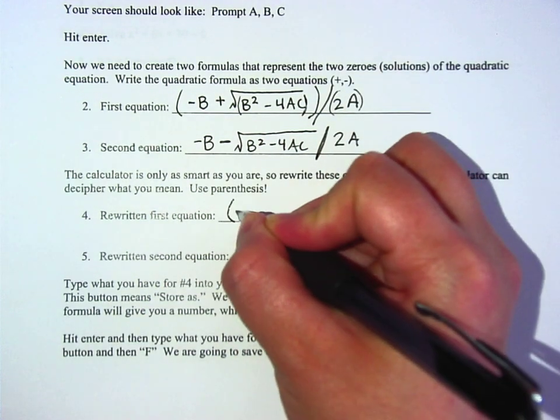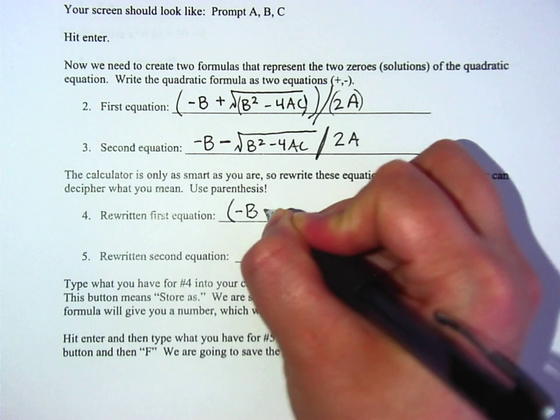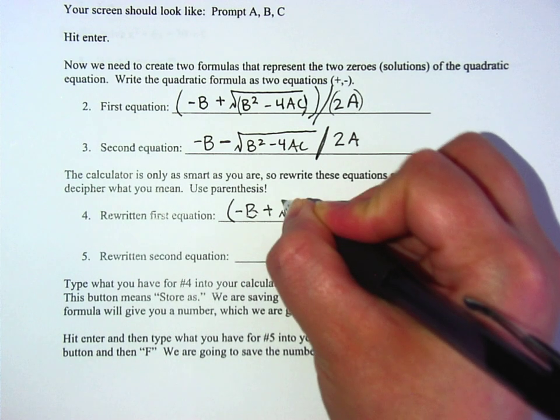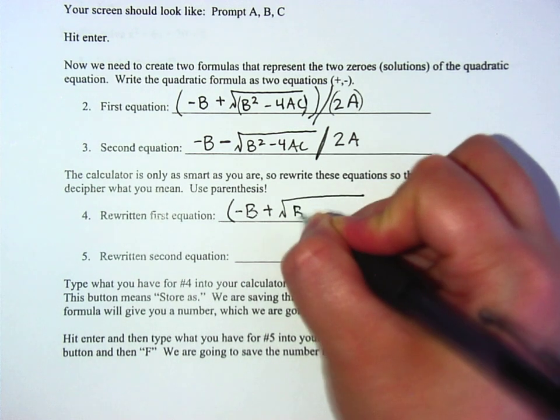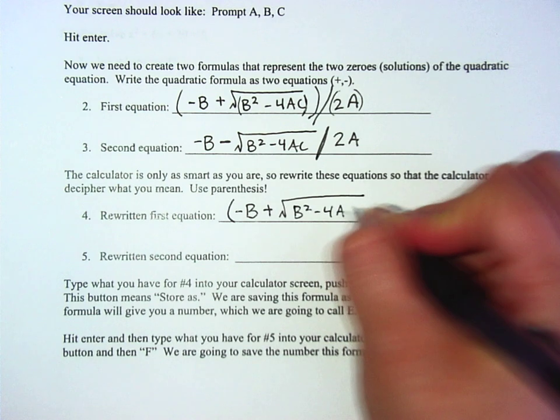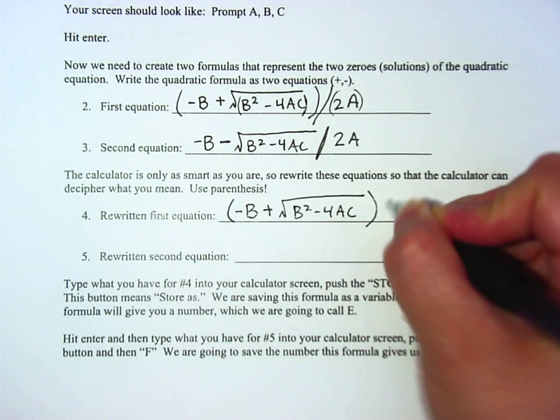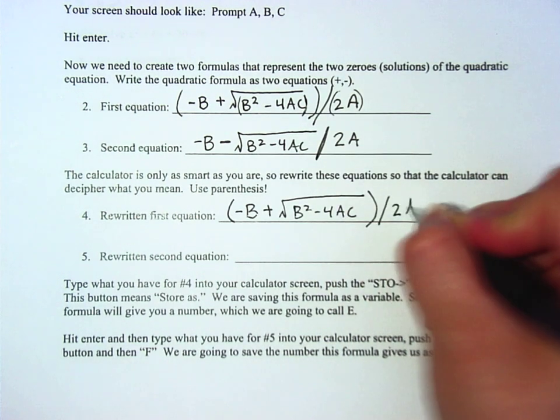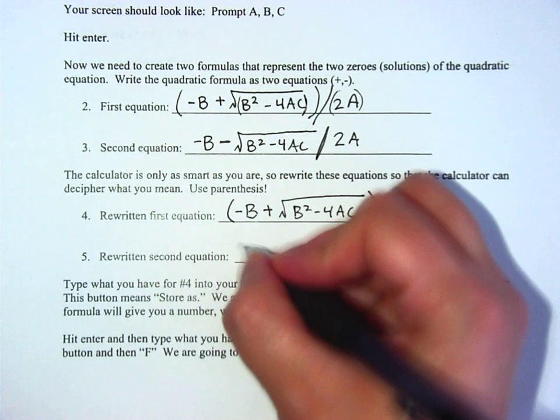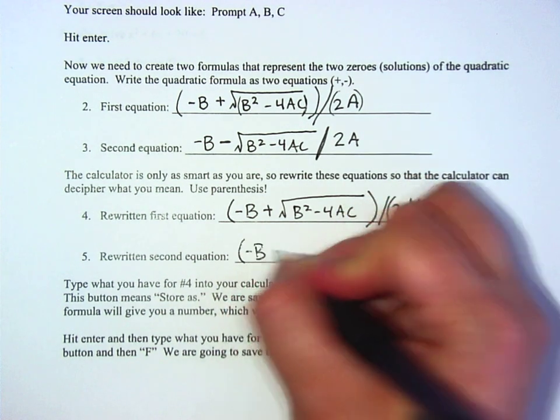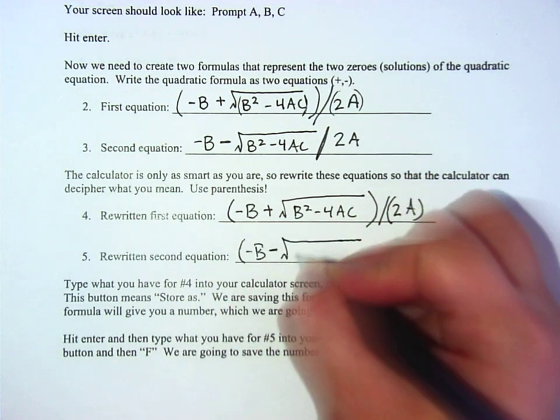Our first equation is parenthesis negative b plus the square root of b squared minus 4ac. Just putting it under the square root will take care of that. Parentheses divided by 2a, but parentheses around that as well. And the other one is exactly the same, except it has a minus.